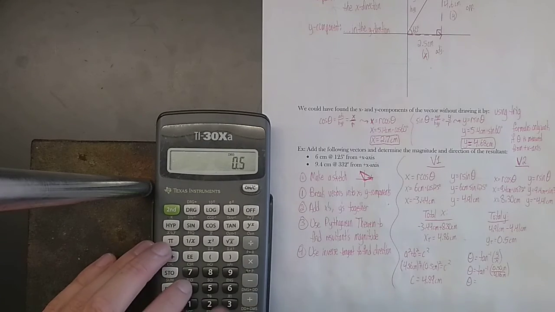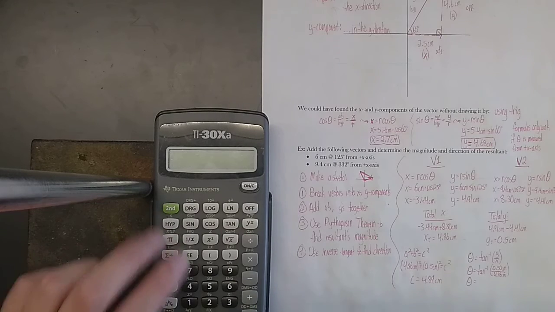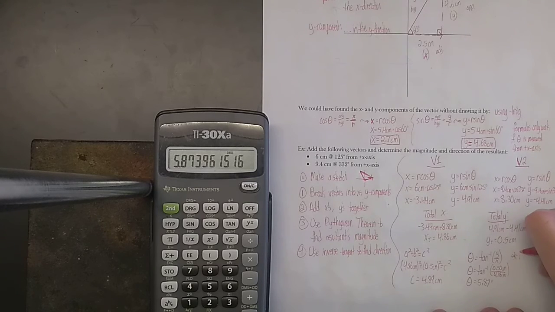Okay, 0.5 divided by 4.86. Take the inverse tangent. We get an angle of 5.87 degrees. Okay, so just put a little note. If xt is negative, add 180 degrees to theta once it's calculated.